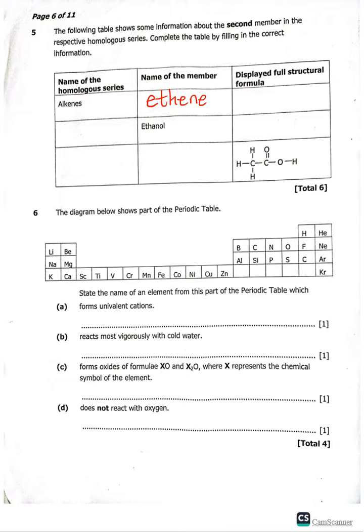Whenever you see the E it means 2. Then the structure will be, for alkenes, the one with the E has a double bond. Also the chemical formula for ethene is C2H4.